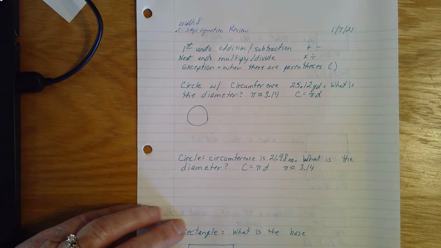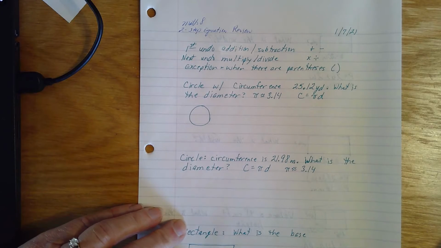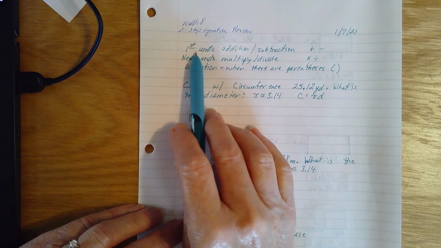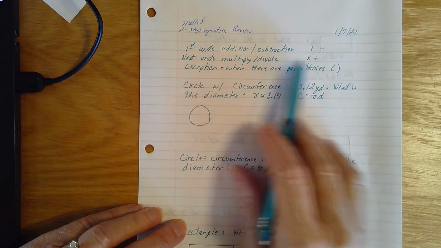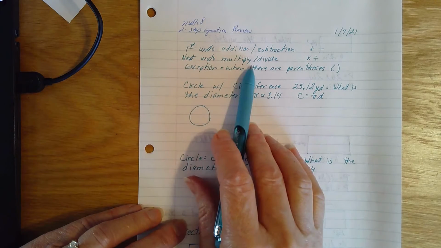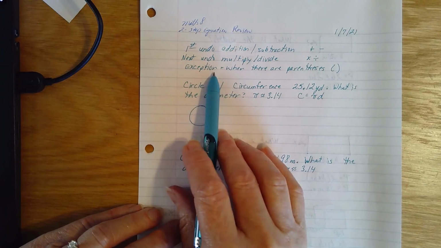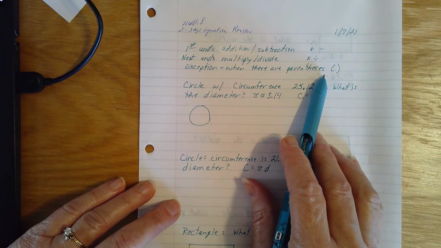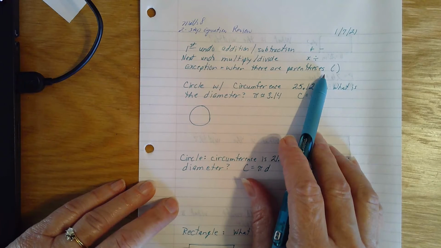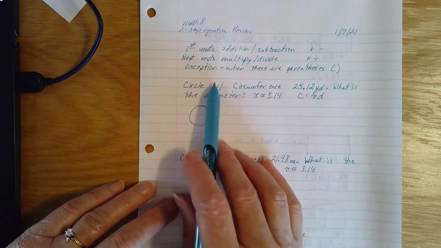Hello. We are going to review two-step equations. First, we undo our addition and subtraction. Next, we undo multiplication and division. The exception would be if there are parentheses. And these are more of a word problem or a realistic style problem.